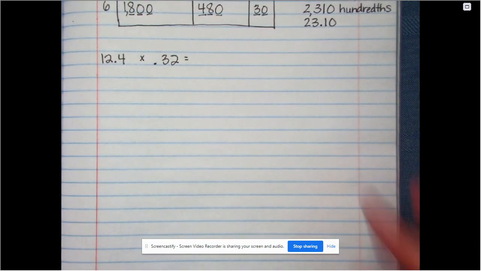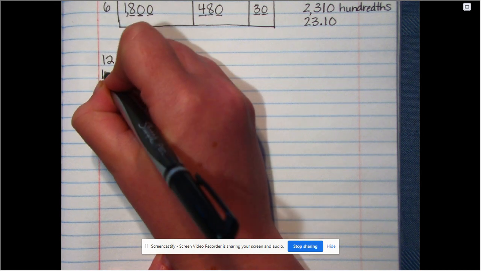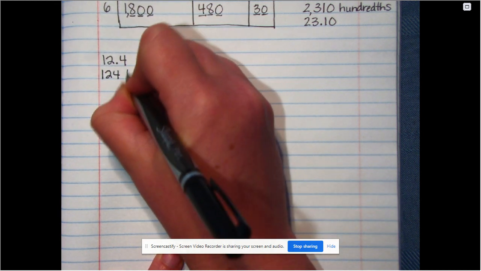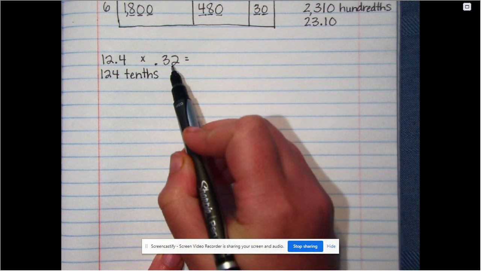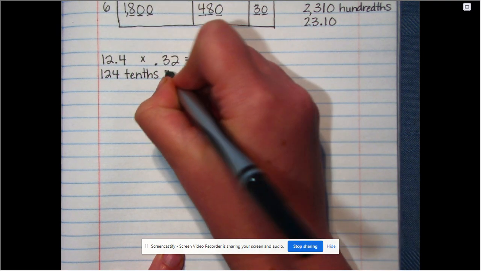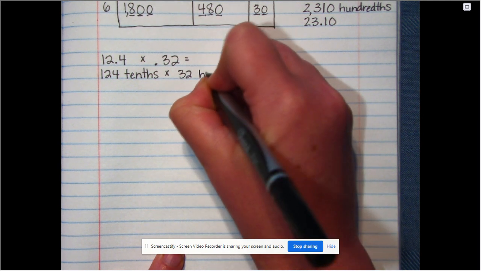So in this case, 12 and 4/10 is going to become 124 tenths. And this number is going to become 32 hundredths.